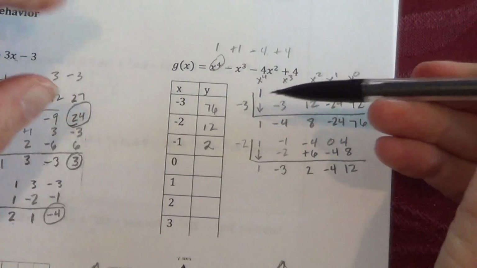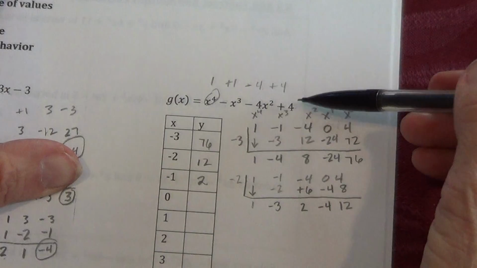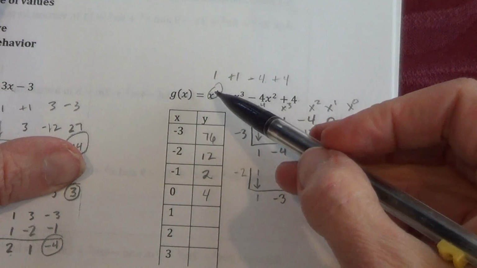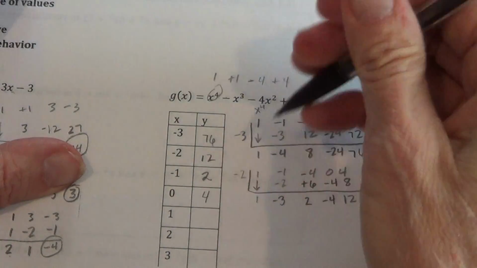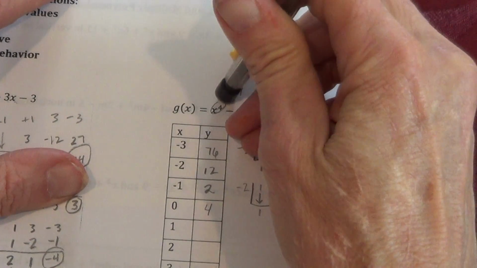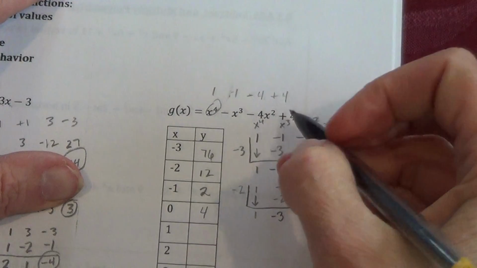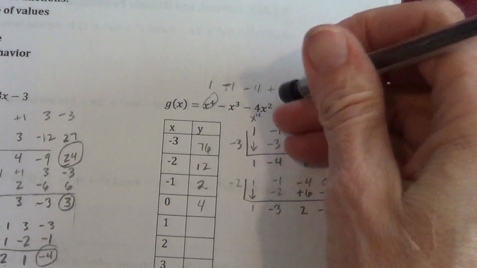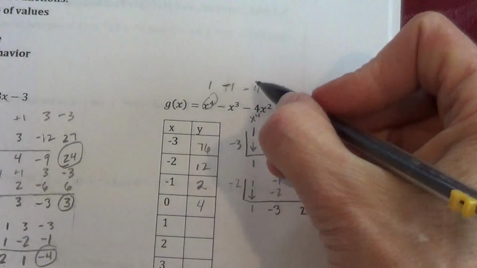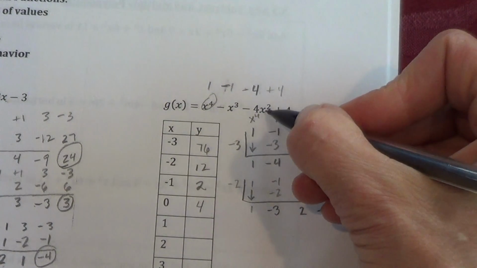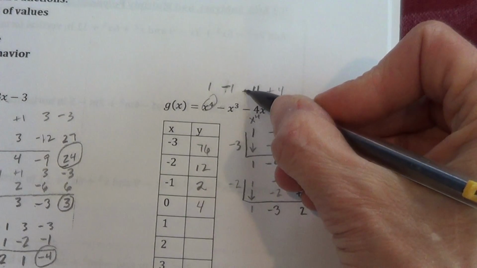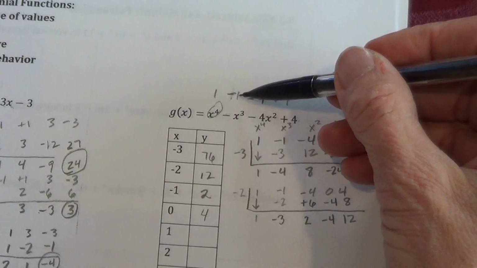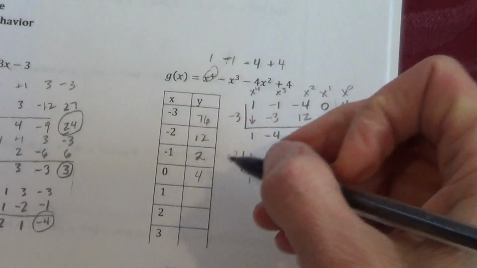If we plug 0 in, it will cancel everything out but our constant, which is 4. If we plug 1 in, we'll still have 1 there. We would have a -1 for this term. We'll still have a -4 there, because 1 times 1 is 1, times -4 is -4, plus 4. So we have 1 minus 1 is 0, -4 plus 4 is 0.